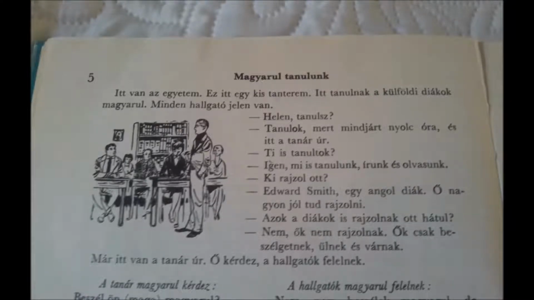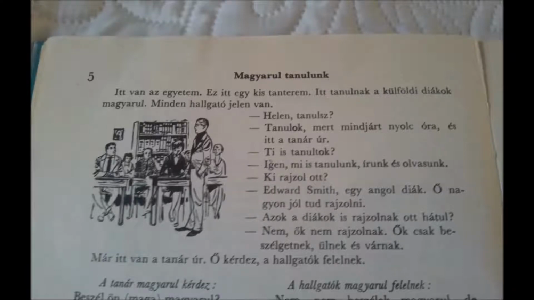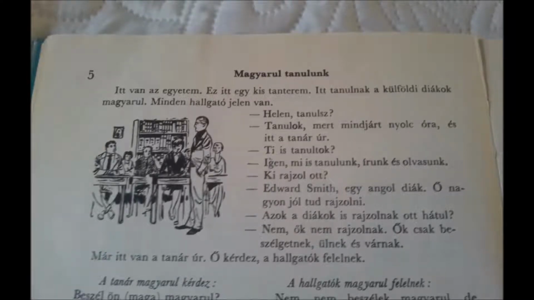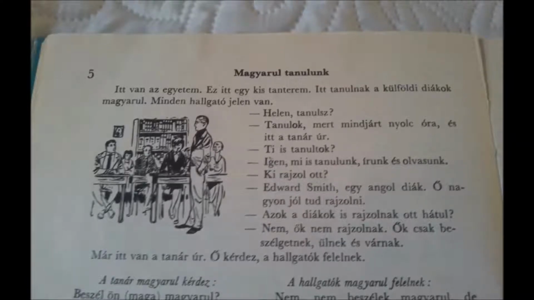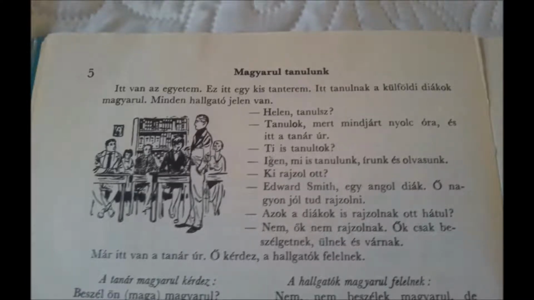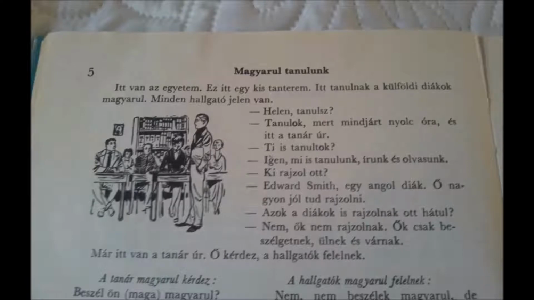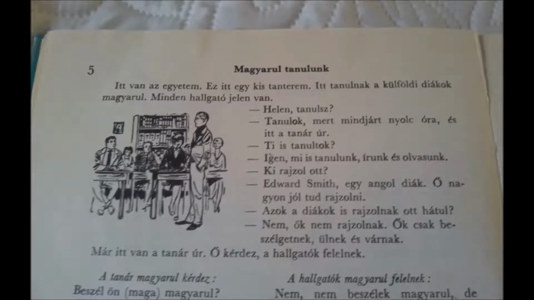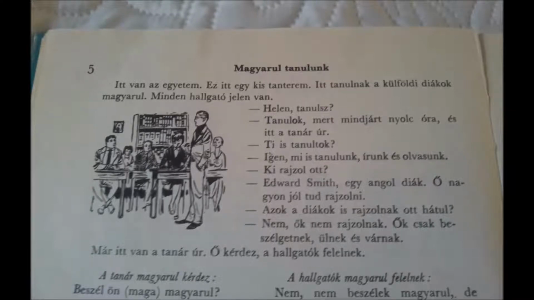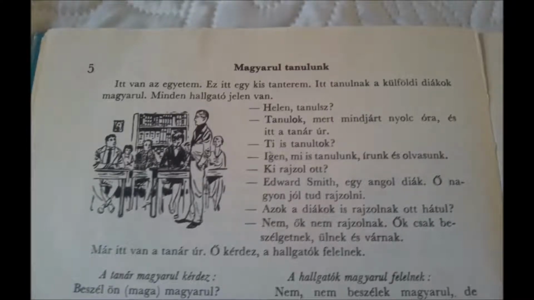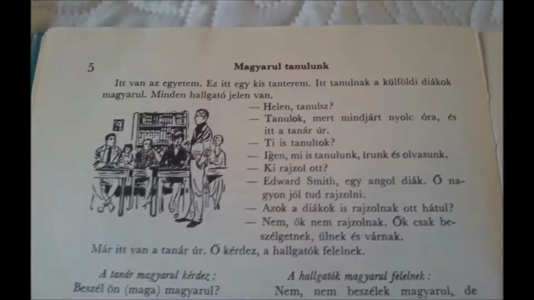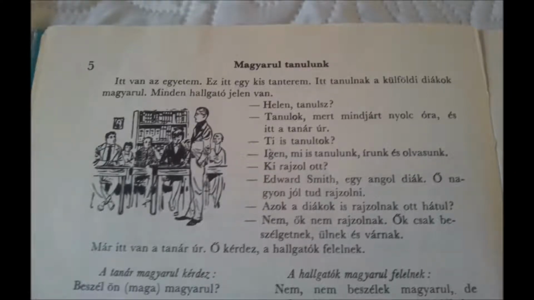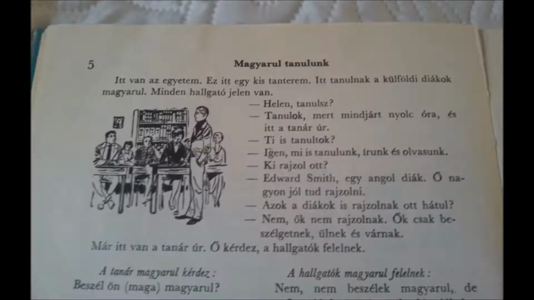Azok a diákok is rajzolnak ott hátul, meaning the students behind also draw. Do the students behind also draw? Hátul meaning behind. Nem, ők nem rajzolnak.